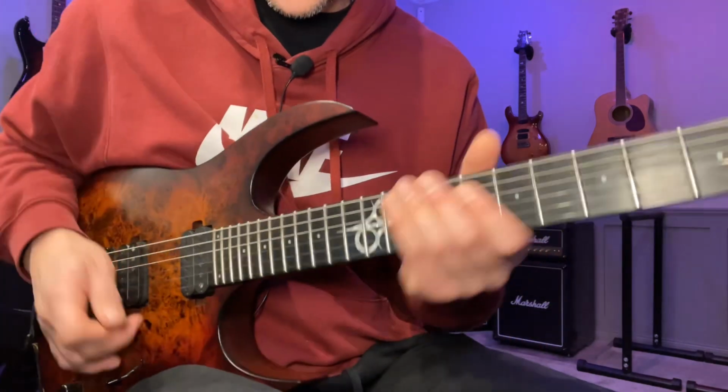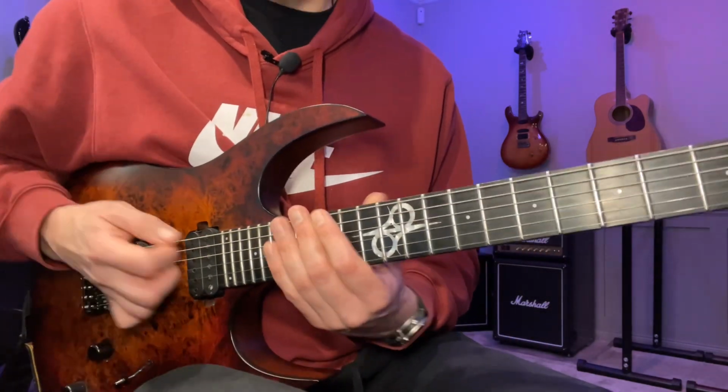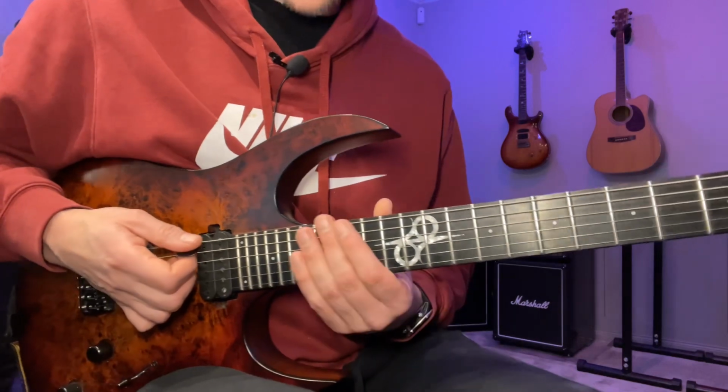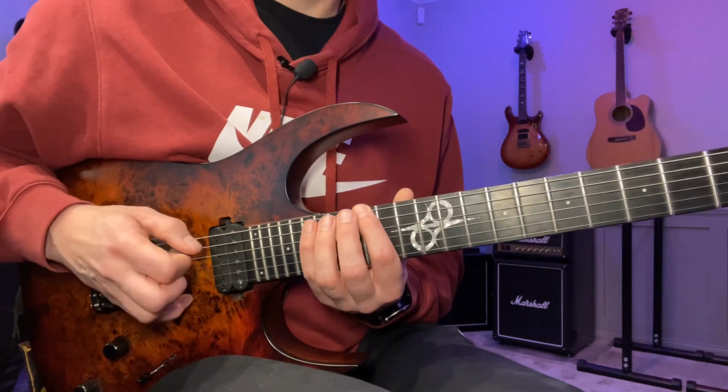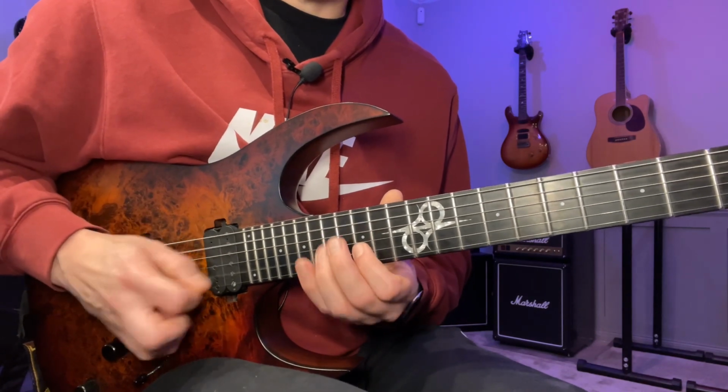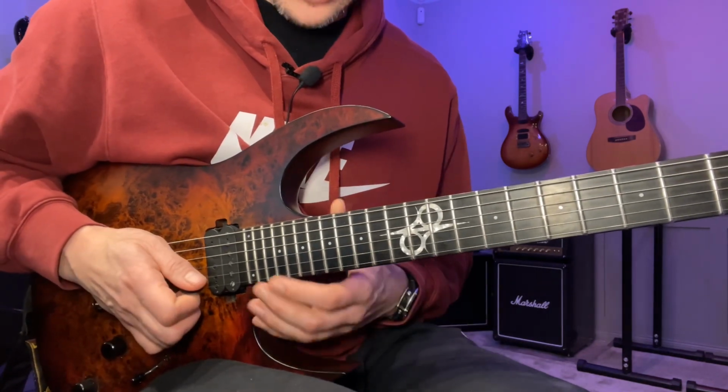So we'll start here with an ascending 2 notes per string G minor pentatonic day 1 type shape. So you should really know this one. That far, basically.